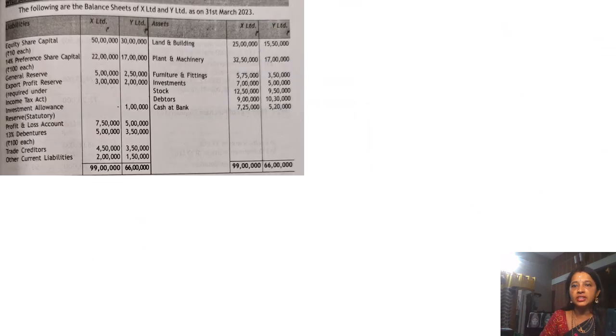Once you pass an entry for PC due, the next entry will be PC received in the form of equity shares and preference shares. So the entry will be equity shares in XY Limited account debit. How many equity shares? 35 lakhs.